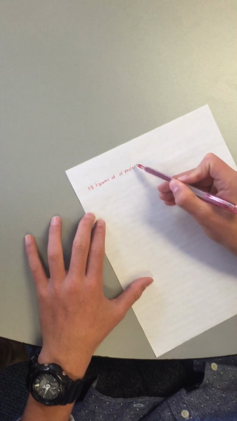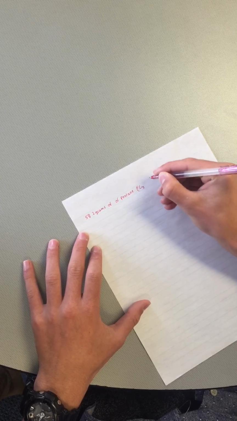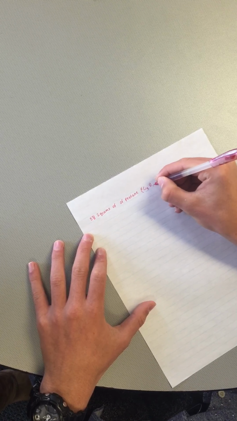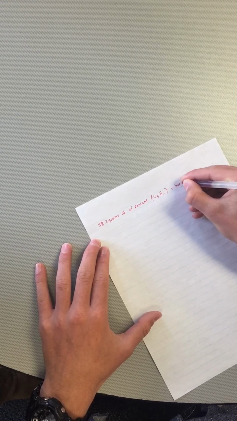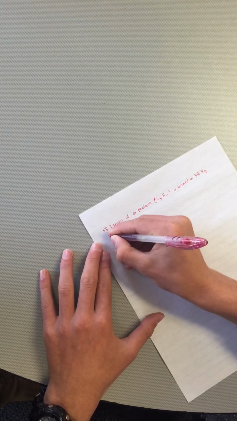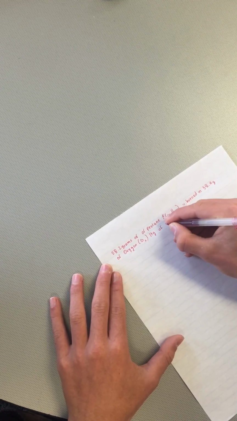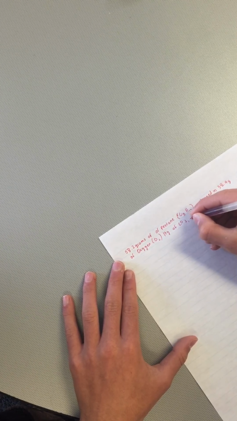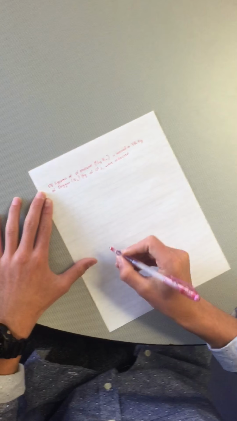So we have 58.2 grams of pentane, which is C5H12, and then it is burned in 38.9 grams of oxygen. And oxygen, as we know, is the symbol O2. Right? Okay, so then 13 grams of CO2 were collected. Great. So there we have it.